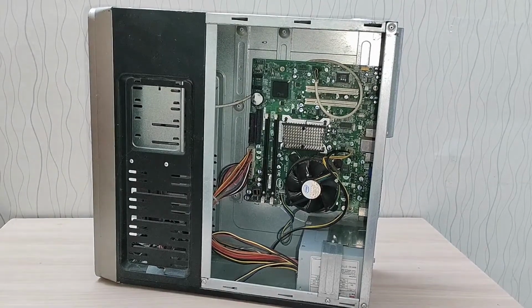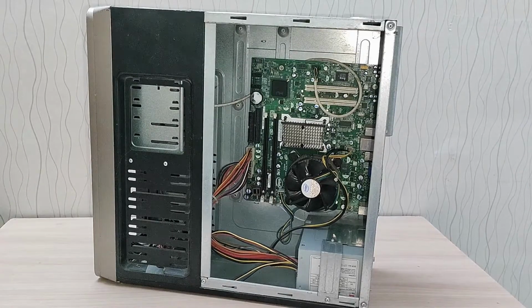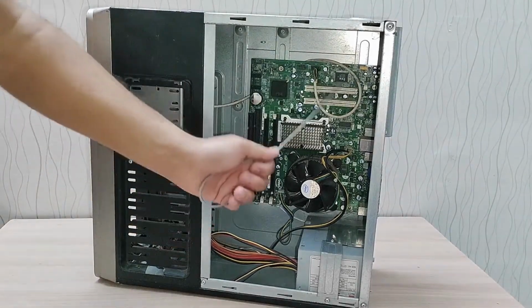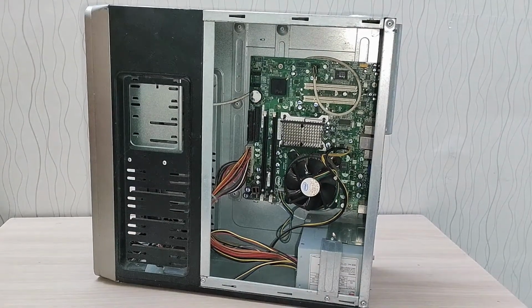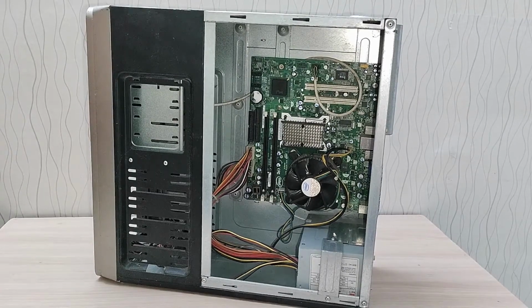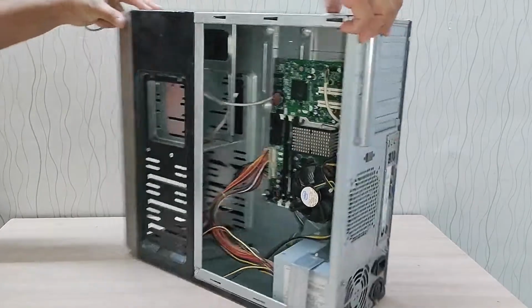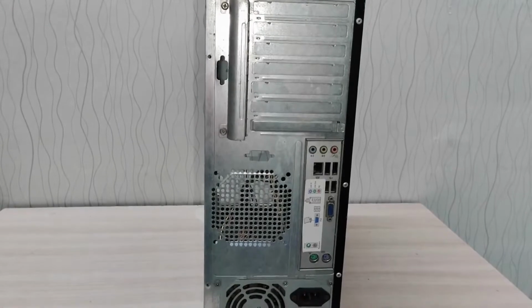Another major segment of components is the input-output devices. Let's see how we connect input-output devices to our computer system, or to our motherboard. I'll turn this CPU cabinet and show it to you from the back side, so you'll get to know how we connect input-output devices to it.